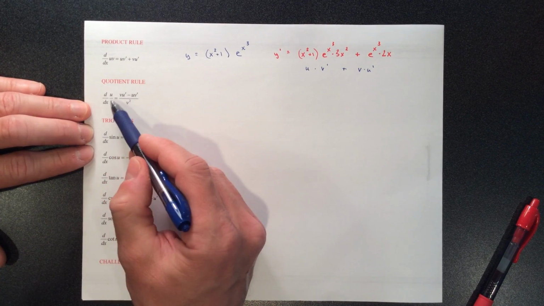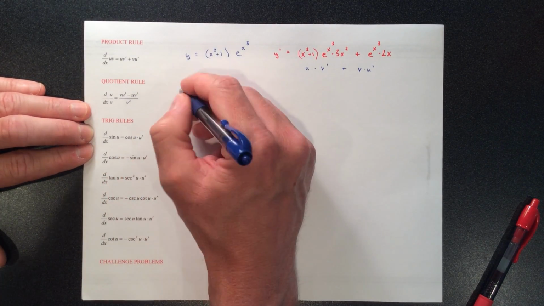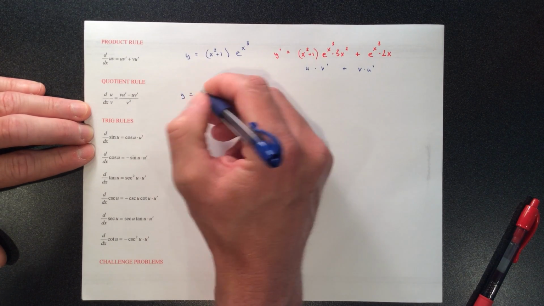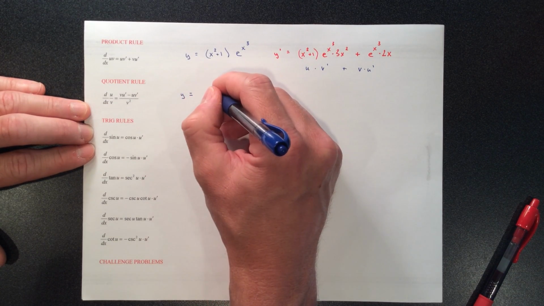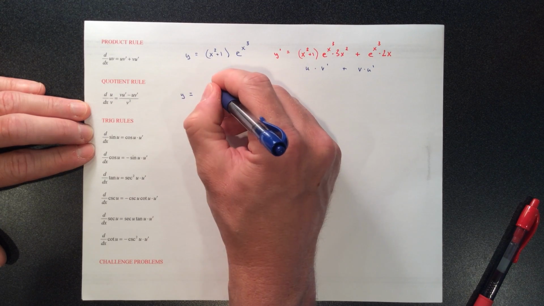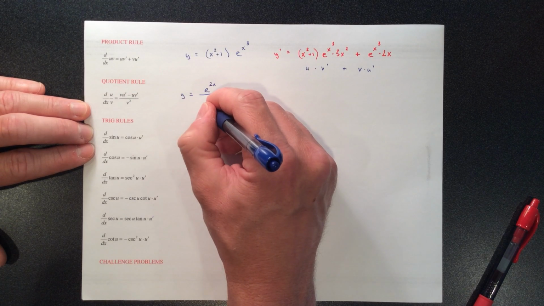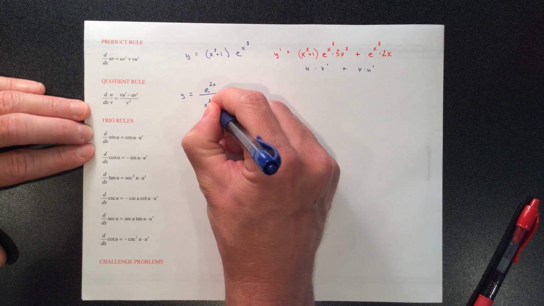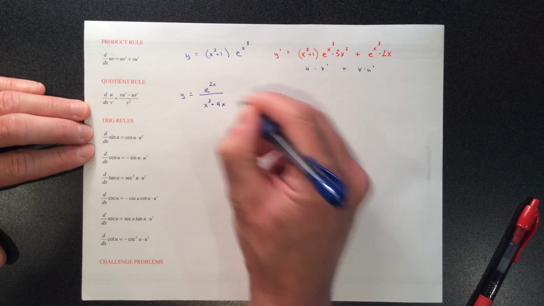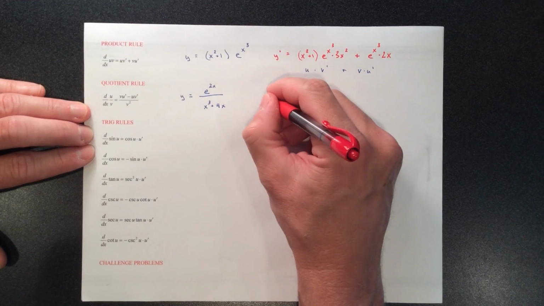Quotient rule is the same thing. It just involves when you take the derivative of a quotient, we'll use those exact same functions. So let's say I had e to the 2x, we'll just use another exponential, and then we'll use a polynomial. How about x cubed plus 4x? Okay, so we want to take the derivative.